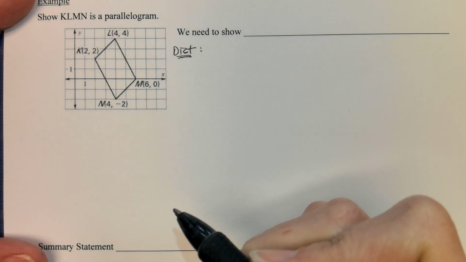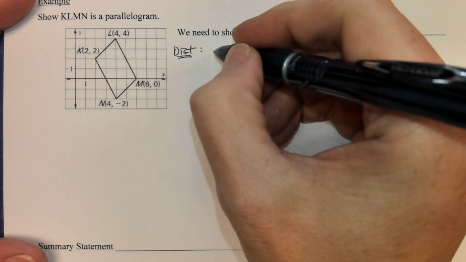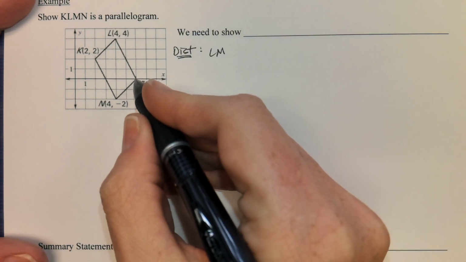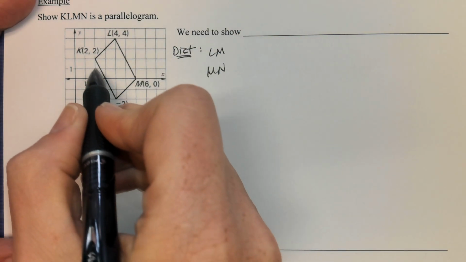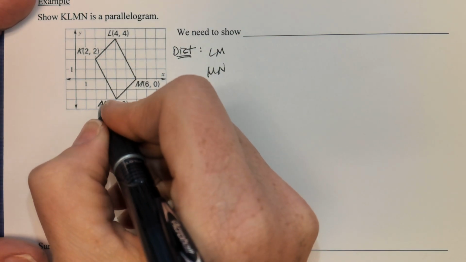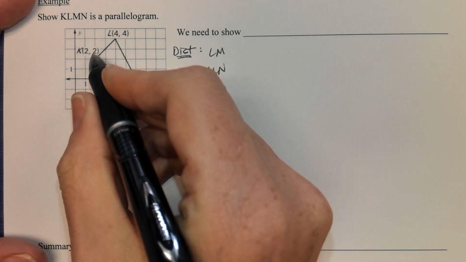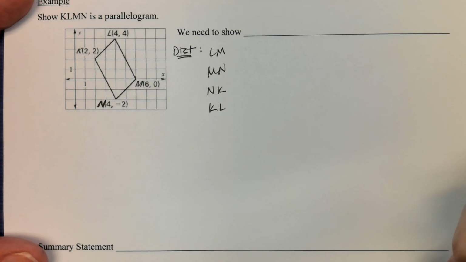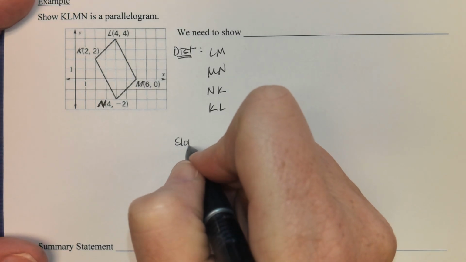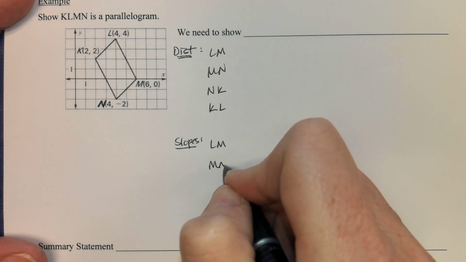And I need to make sure I'm doing those on the sides. So I'm going to list out my sides. The first one is from L to M. Then I've got from M to N. Then I've got from N to K. It's hard to tell that that is just an N, by the way. Then we've got from K to L. Those are my 4 sides for distance formula. I will do the same thing for slopes. So it'll be all the same sides.